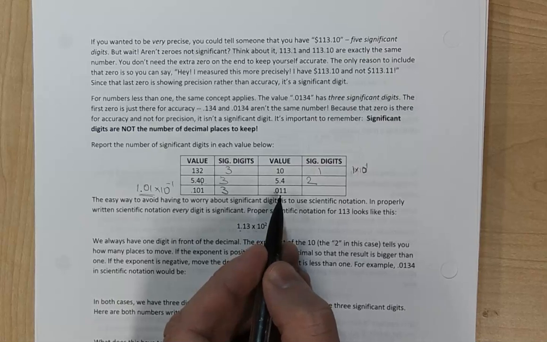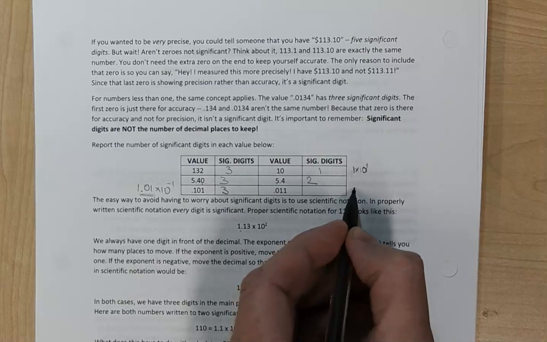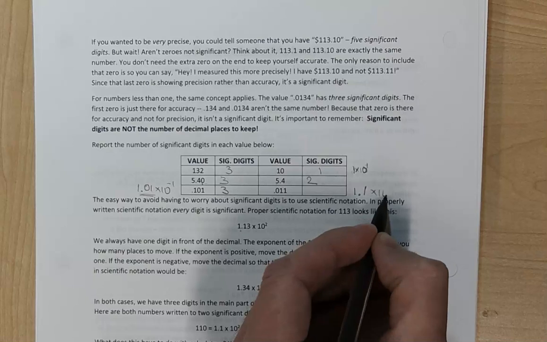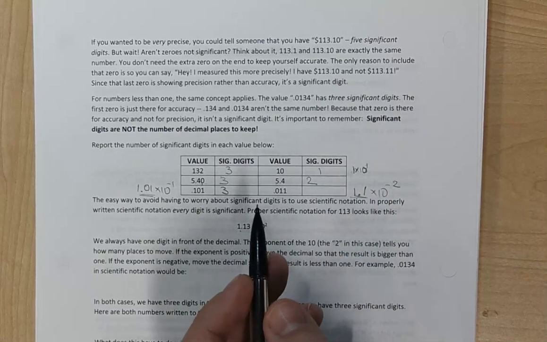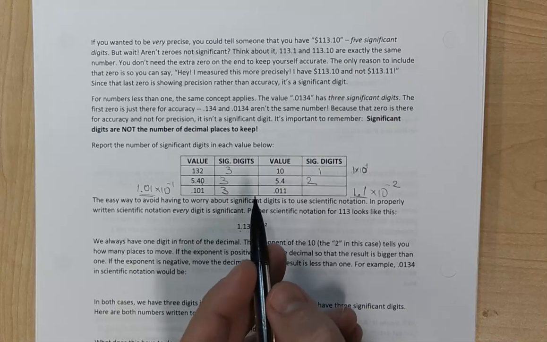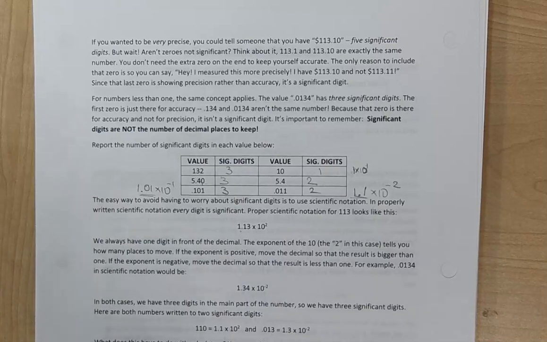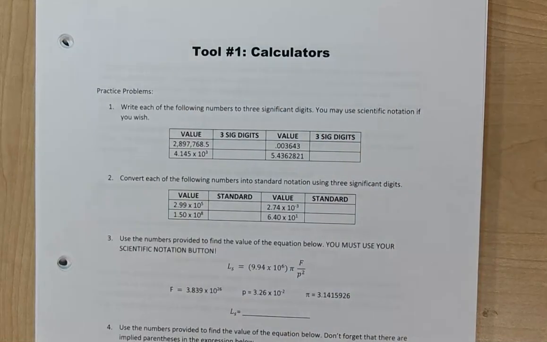So 3 digits here. How about this one? Let's turn this into scientific notation to check. In scientific notation, this will be 1.1 times 10 to the negative 2. And there you go. If there's only 2 digits out front, if there's only 2 digits in the mantissa, then it must only be 2 significant digits. Okay?